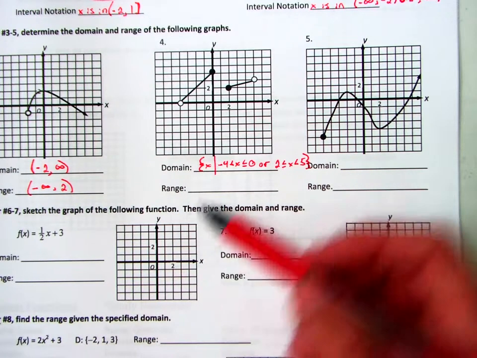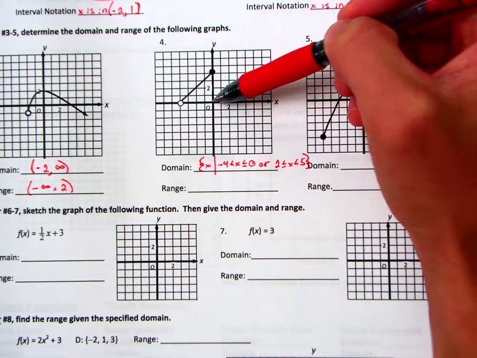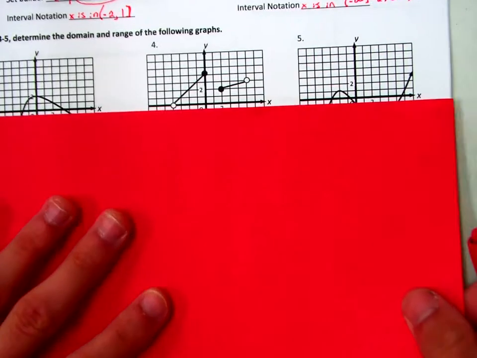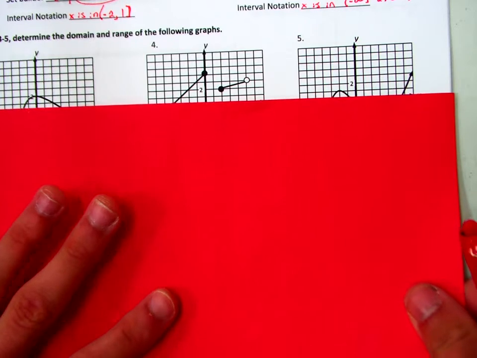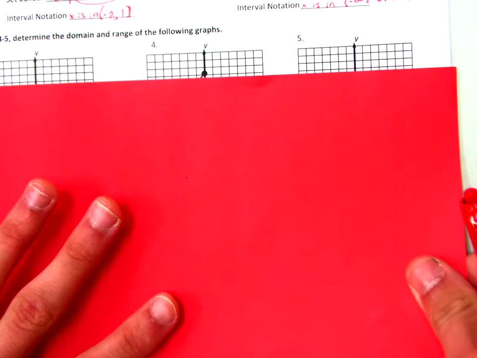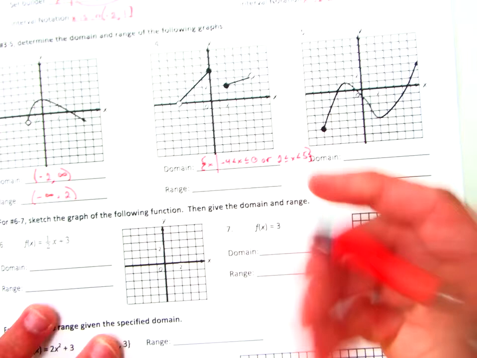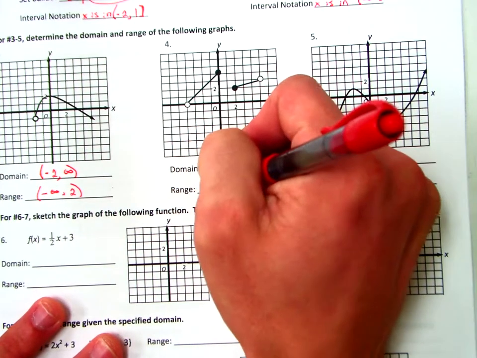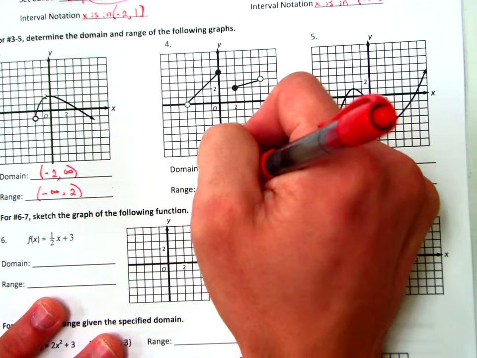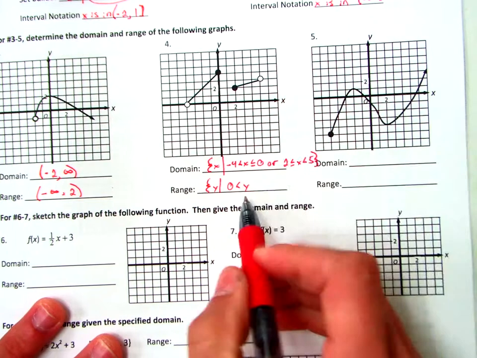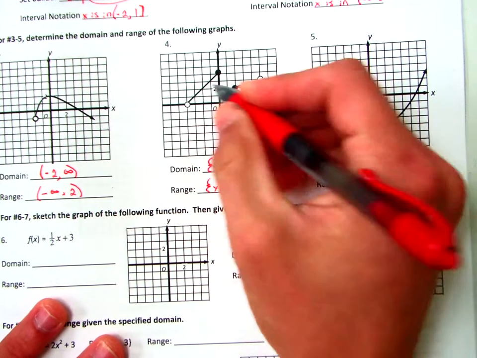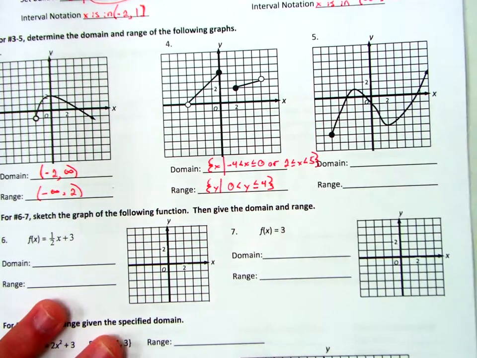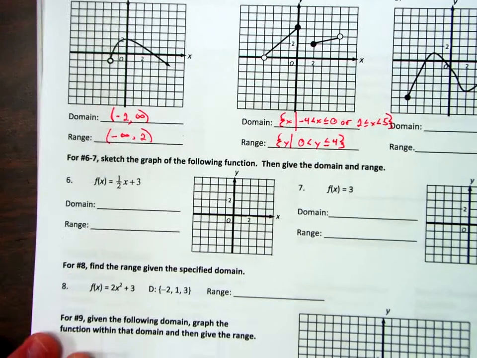The range, well, all I have to do is actually write one of these because it looks like the range touches the value. Lowest value is 0 without hitting it, and then it keeps going up, and it hits all these values for the range, and then it stops at +4. So it's the set of all y's such that 0 is as small as it gets. So y is bigger than 0, but less than or equal to +4.